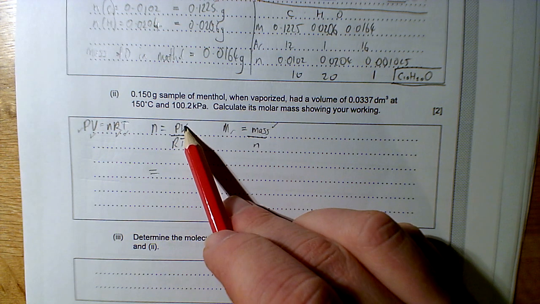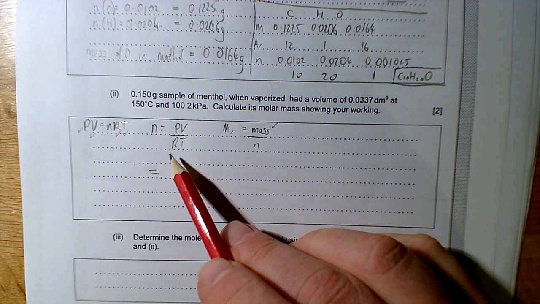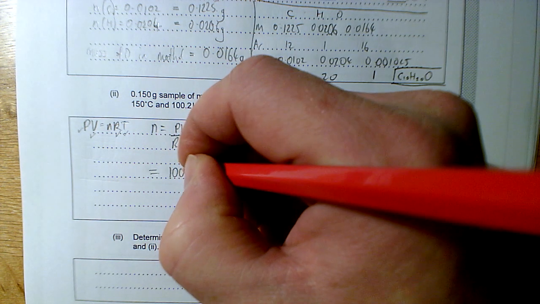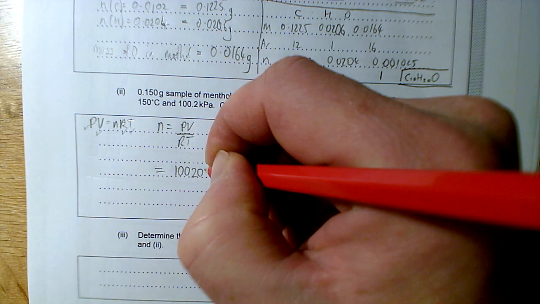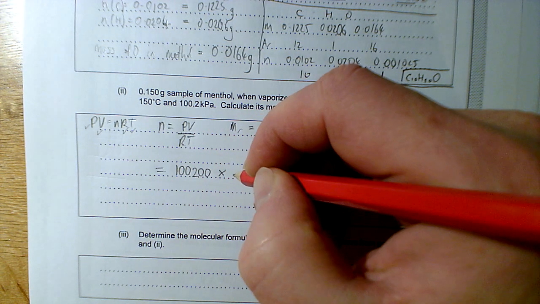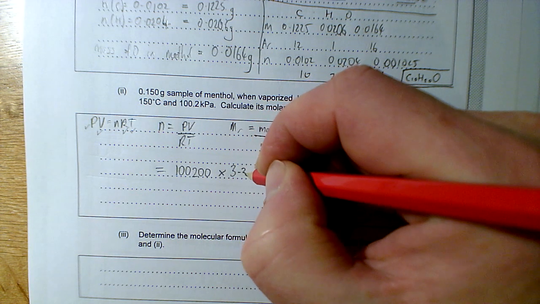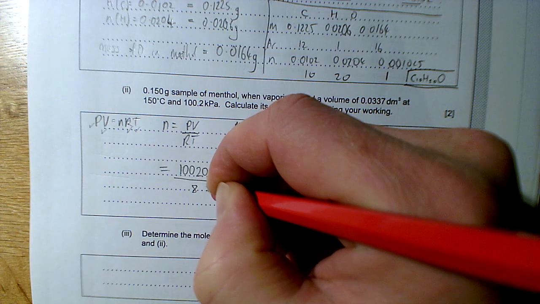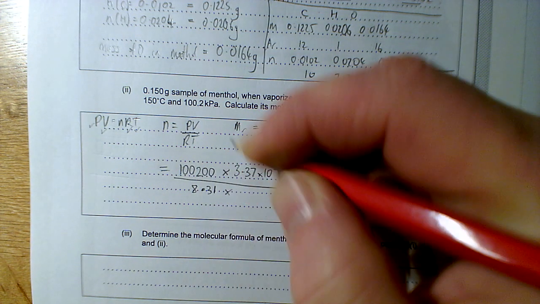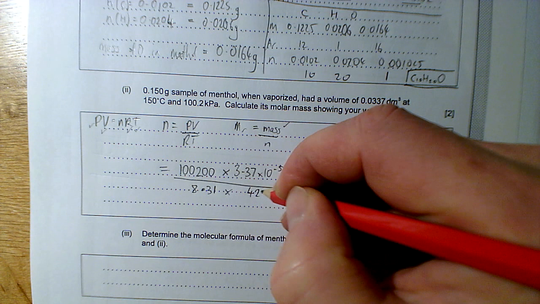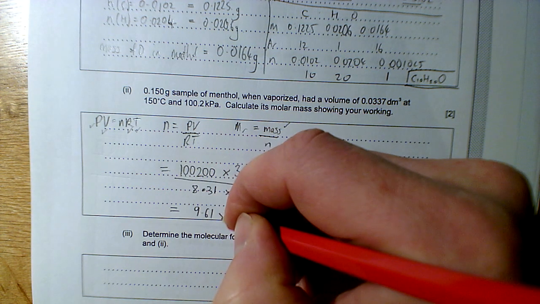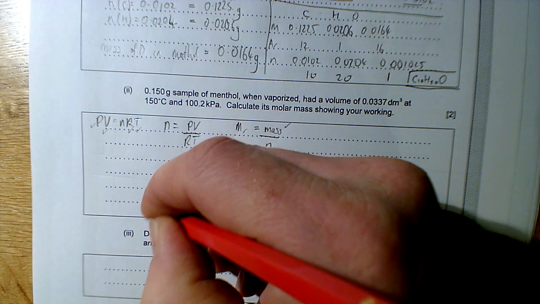So pressure's got to be in pascals, volume in meters cubed, so we've got to convert to meters cubed, R is 8.31, and temperature's got to convert into Kelvin. So pressure is 100,200. The volume in meters cubed is 3.37 times 10 to the minus 5. R is 8.31, and T in Kelvin is 423, and that comes to 9.61 times 10 to the minus 4 moles.